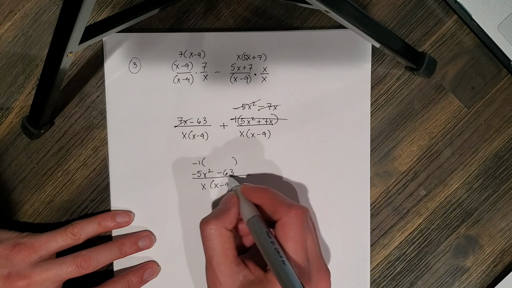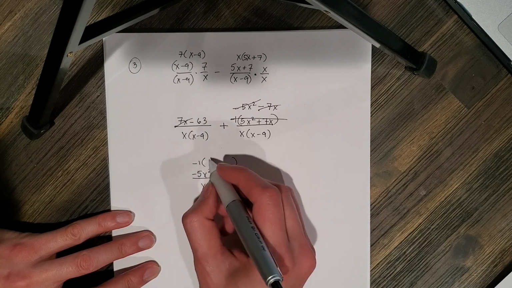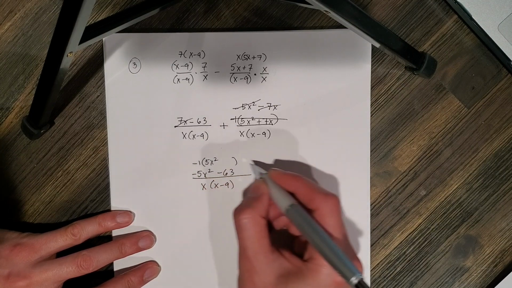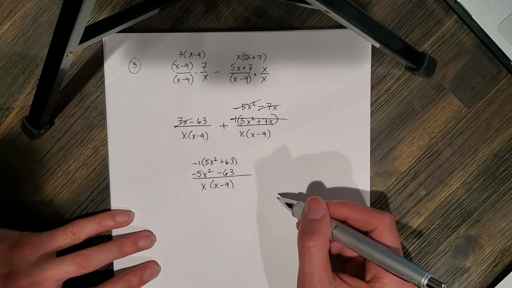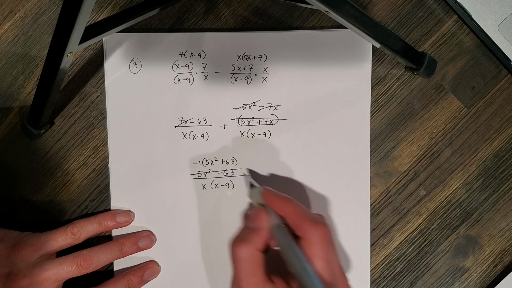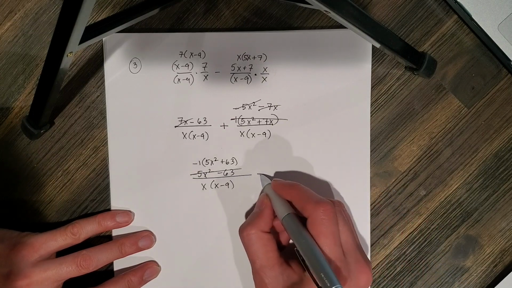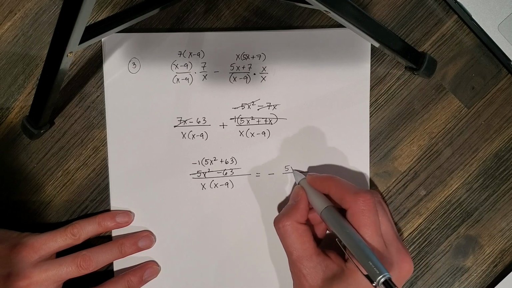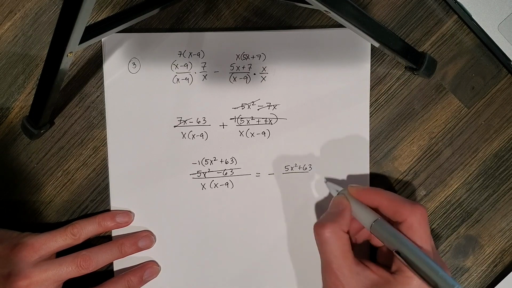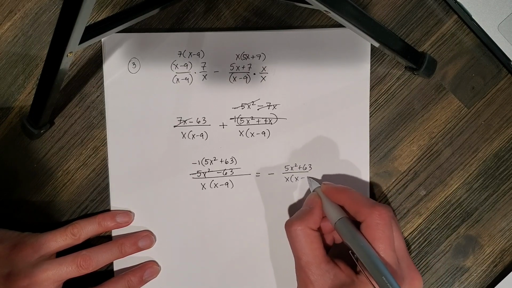And so again, factoring out a negative 1, it just changes all the signs here. So it'll be 5x squared plus 63. We're just undistributing the negative 1 here. Okay, and so my answer I can write with just a negative out in front, and it'll be 5x squared plus 63 over x times x minus 9.